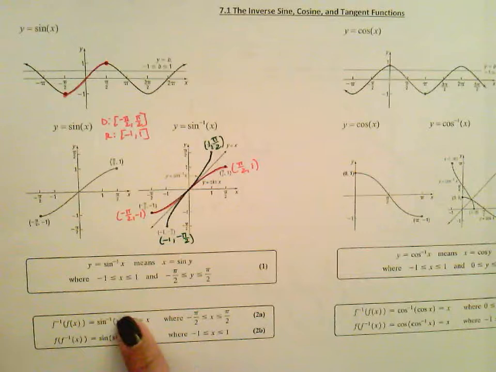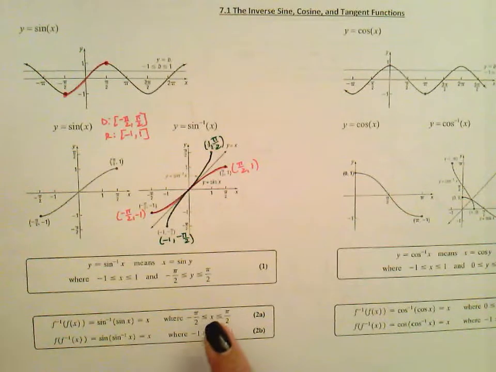And remember that we gave a restriction on the sine of x, and we said we're going to restrict the x for this sine between negative pi over 2 to pi over 2. So the input for this sine is always an angle, and we restricted the angle between negative pi over 2 to pi over 2.